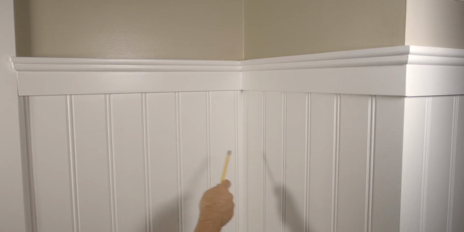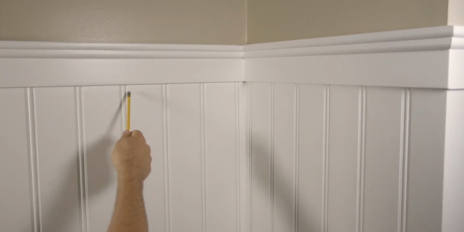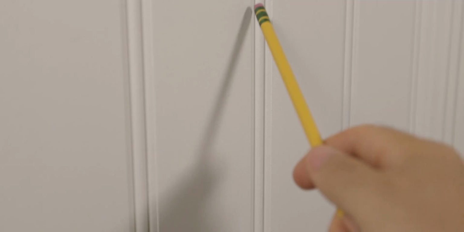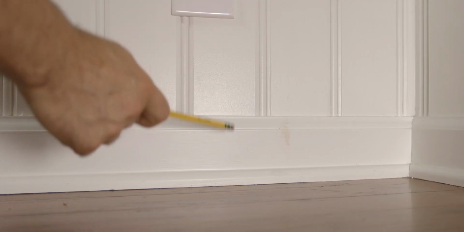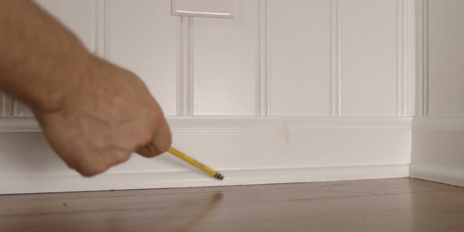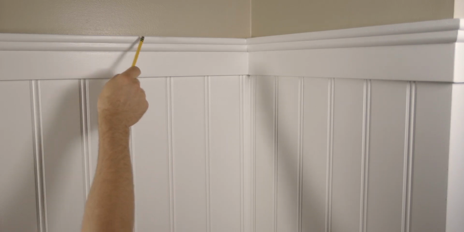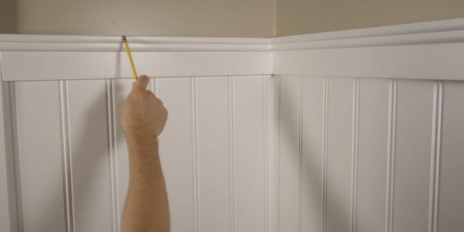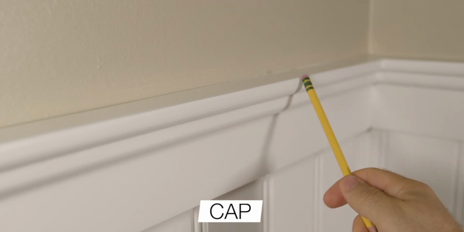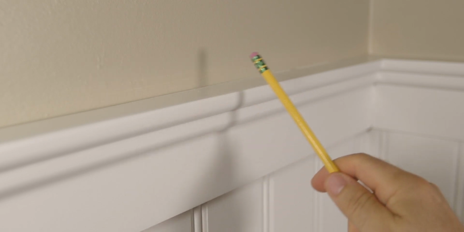The paneling used to create this wainscoting is a beaded paneling, meaning that it has these beads molded right into the sheet of the paneling. Below we have baseboard in the shoe, which we already looked at. But something we didn't look at is on top, which is the cap. The cap, in this case, finishes off the top of the wainscoting.